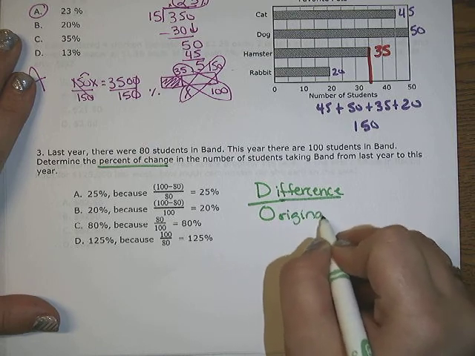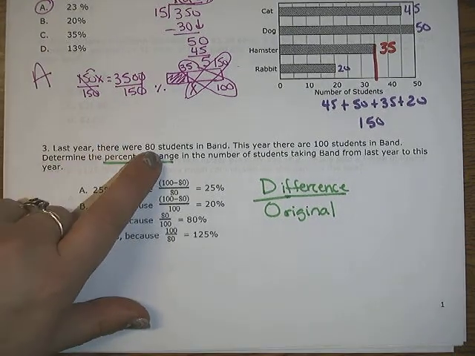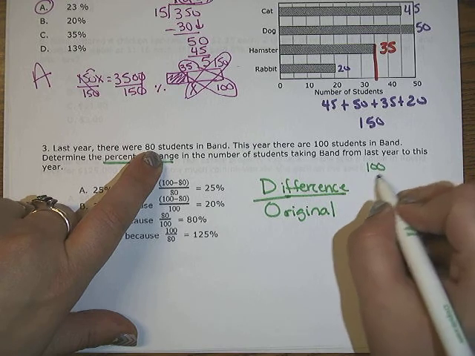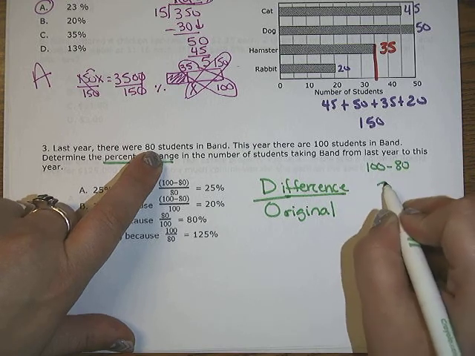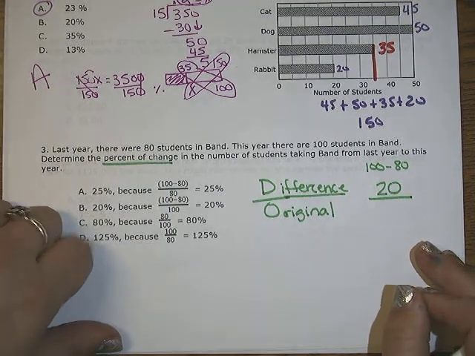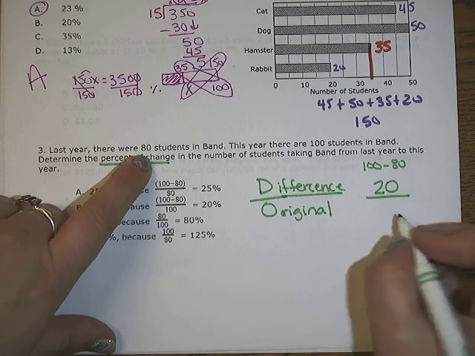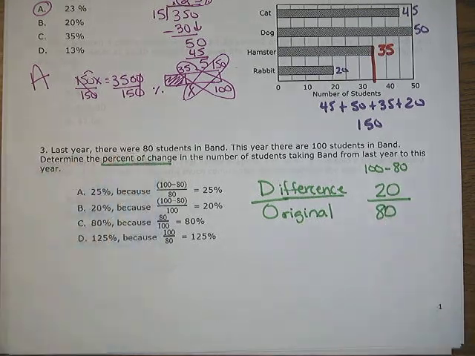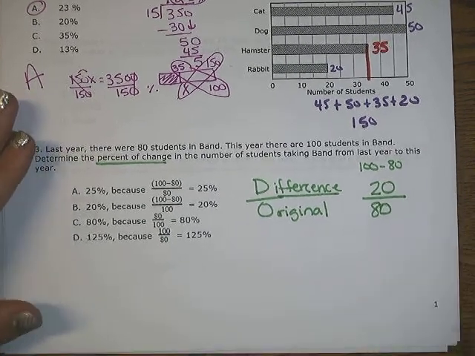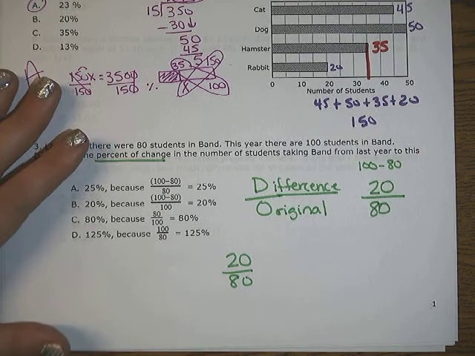Well, my formula is just do difference over the original. Just do DO, difference over original. So I had 80 and now I have 100. So the difference, I would say 100 minus 80. My difference is 20. My original number would be 80 because it says last year there were 80. That's what I started with.